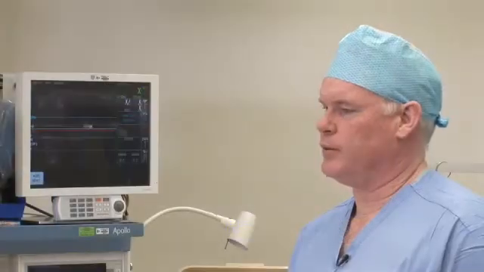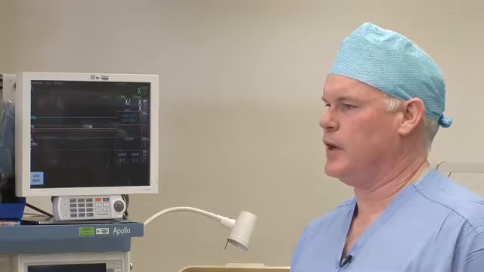As I said, an epidural catheter can be placed at any of these areas to provide specific analgesia, anesthesia for surgeries that involve the dermatomes of these regions.